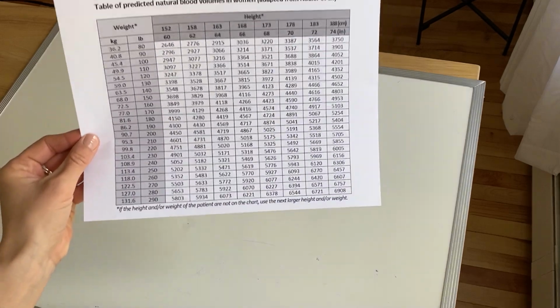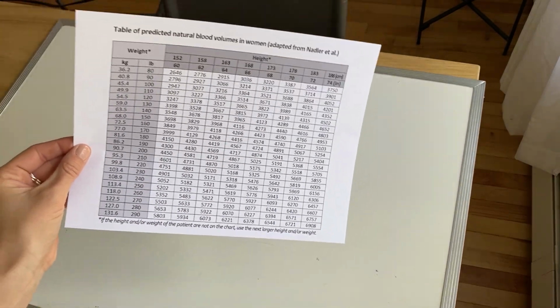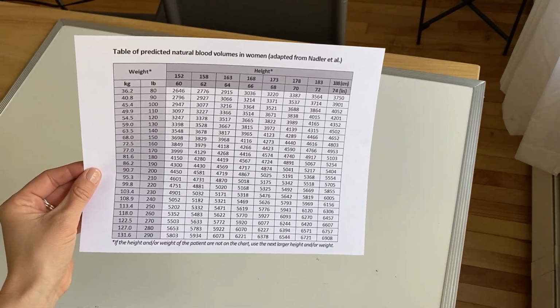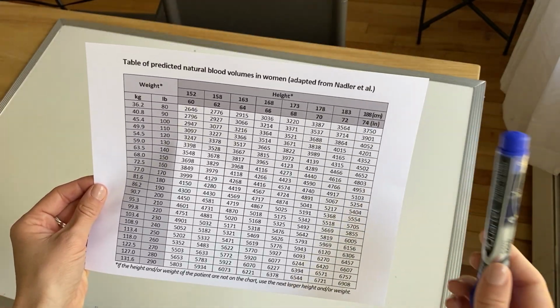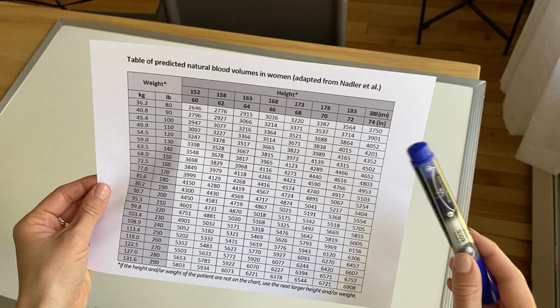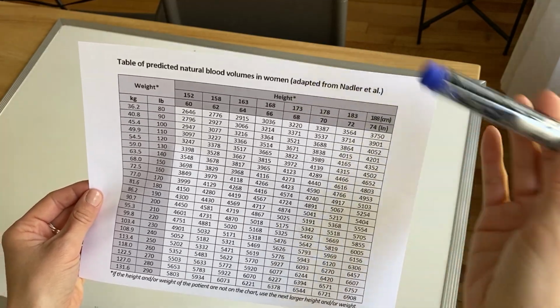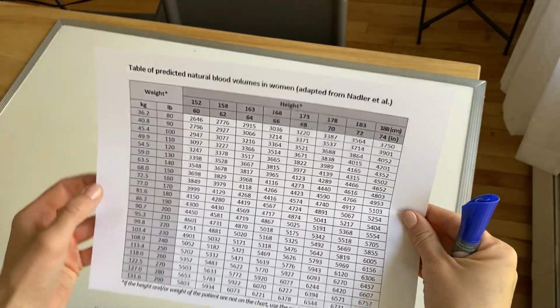Okay, so this was the table that I was trying to tell you about. Can I get that under there? Oh, here we go. This is what we're supposed to be looking at. It tells us about the height and the weight. So if you look here, we can see the height and the weight.